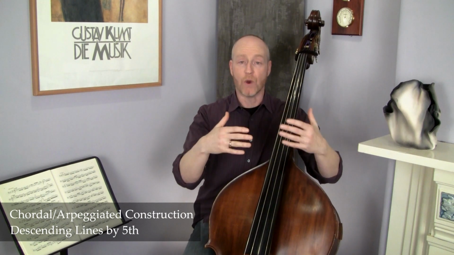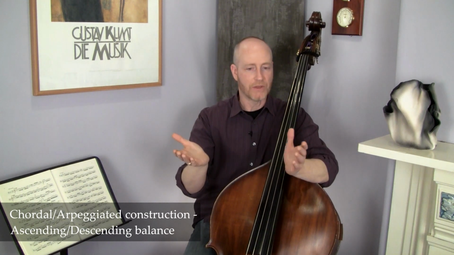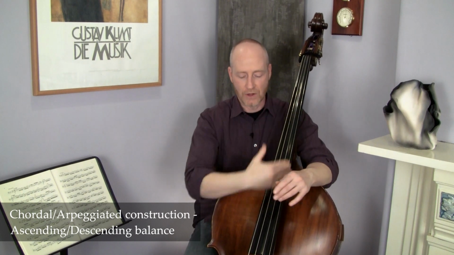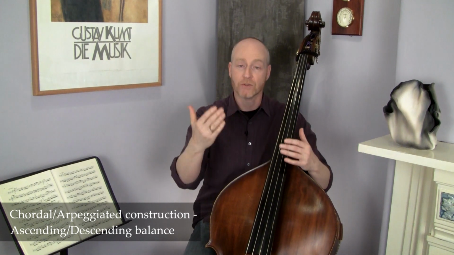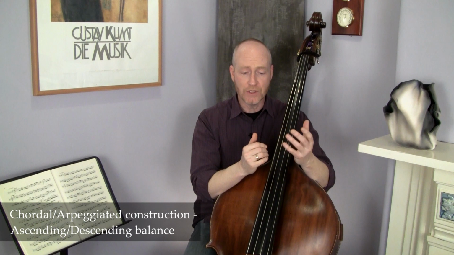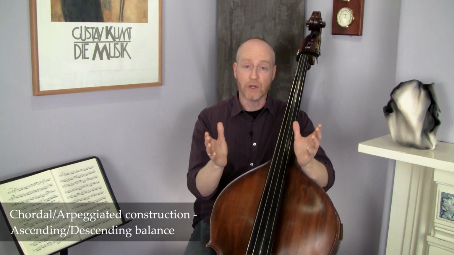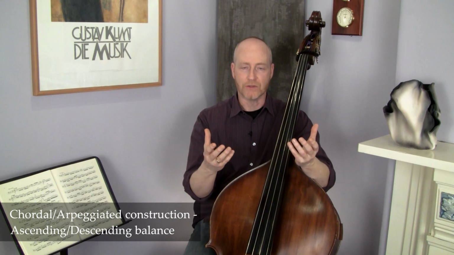But like the stepwise versions of these formulas, it's important to have control of your ascending and your descending versions of these lines, so that, think again, the old adage, what goes up must come down. If you don't want your line to just run off one end of the bass or off the other end of the bass, and you want to be able to control the contour of the line in a very big picture way, you need to be able to do the same sort of chunking with the arpeggios that you did when you were playing the linear versions of these chord connections.